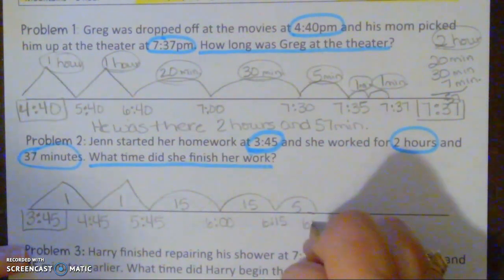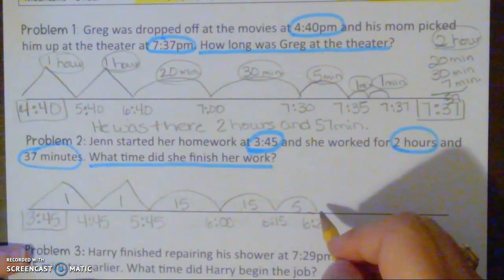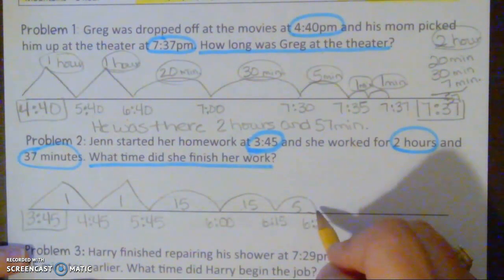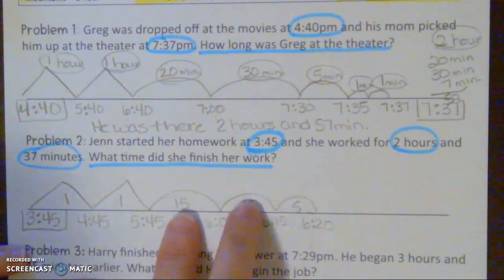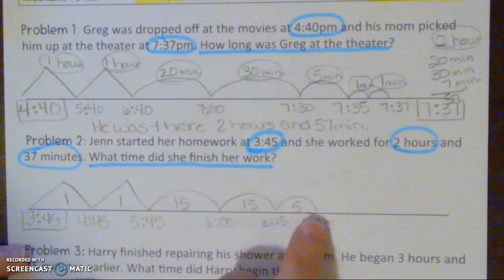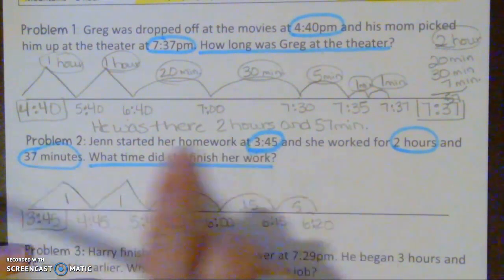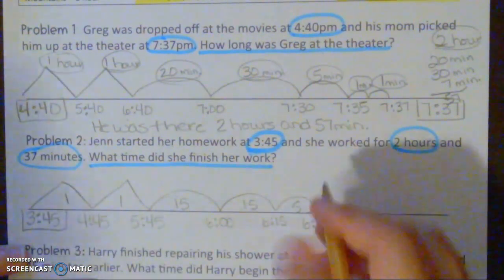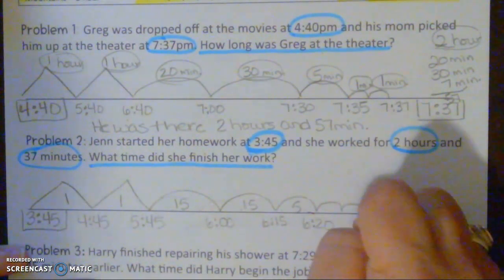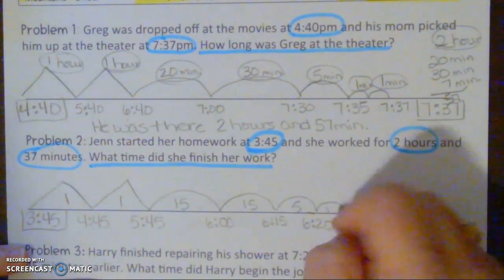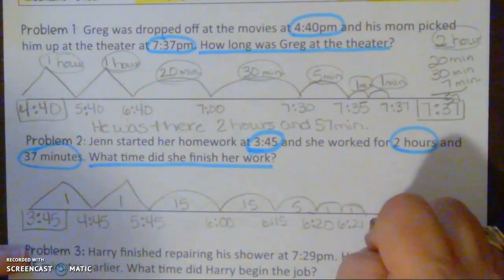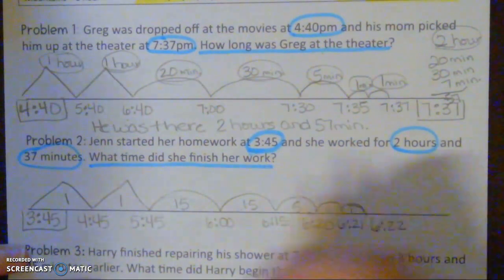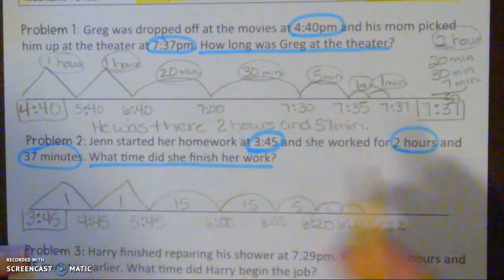Very good, 6:20. And so now we need 2 more minutes, okay? So because we've done 15 and 15 is 30, plus 5 more would be 35, and we know we need to finish with 37 minutes. So we'll do 1, 2. Now, 1 minute would be 6:21, and so our very last minute would be what, class? Excellent, 6:22. So, at what time was she able to finish her work?